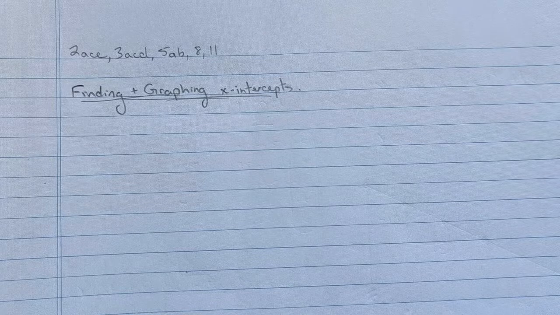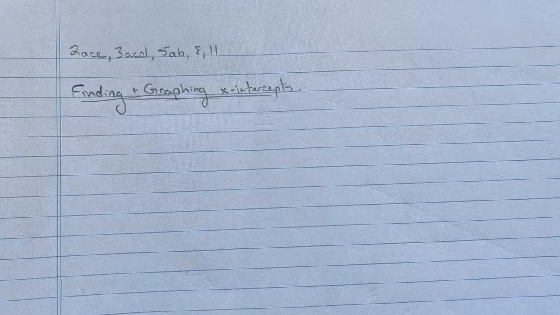To begin with, we'll look at just some of the basic questions. The questions were 2 ACE, 3 AD, or ACD, 5 AB, 8, and 11. If we look at a couple of those, we can get that general concept of what's going on and how this is all manipulated and worked around. So this all relates back to factoring, and you need to make sure you know your factoring. If you need a factoring review, you can look back at the factoring videos.